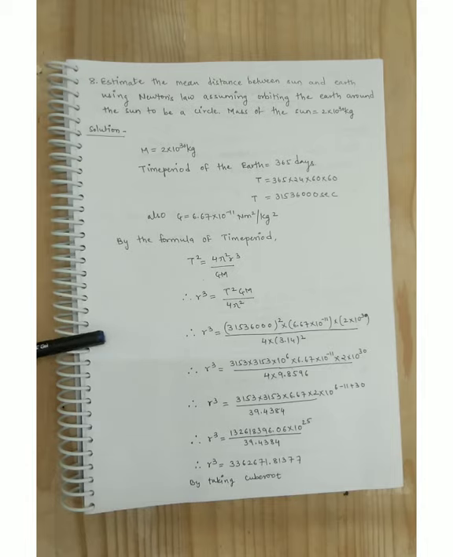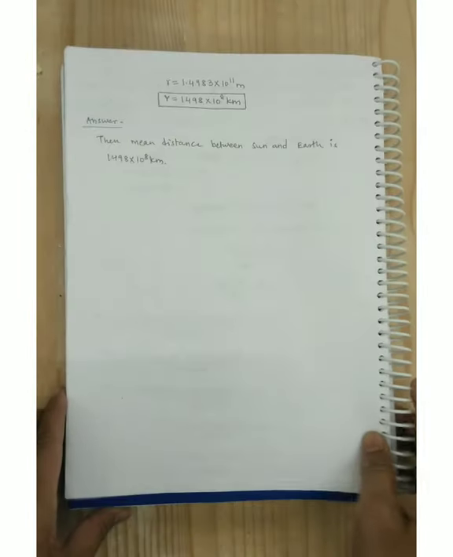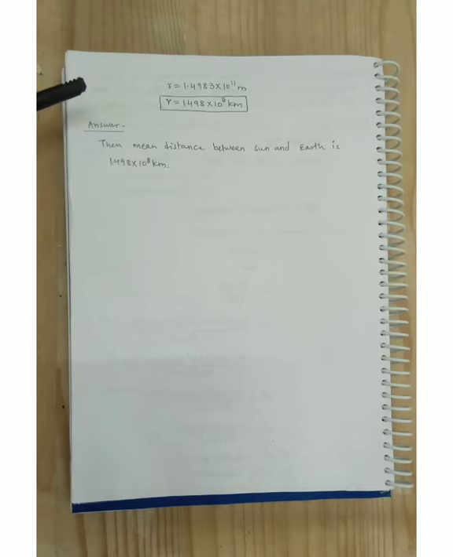So now if we put the value of T, that is 315,360,000, T square, it means bracket square, into capital G, that is 6.67 into 10 raised to minus 11, capital M, that is 2 into 10 raised to 30 kg, and dividing by 4 pi square, 4 as it is 4, pi means 3.14 square. Now guys, with the help of a calculator you get the answer, that is r cube is equal to 336,267.181377, and by taking the cube root you get r equal to 1.4983 into 10 raised to 11 meter.